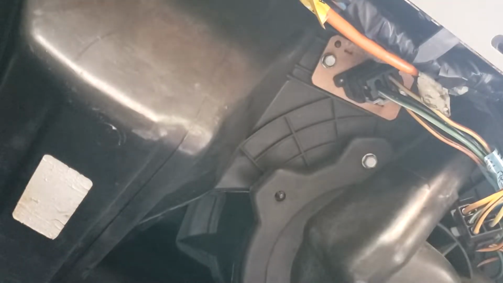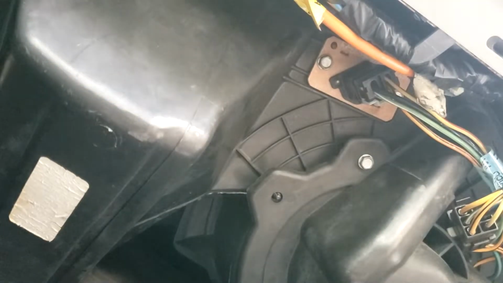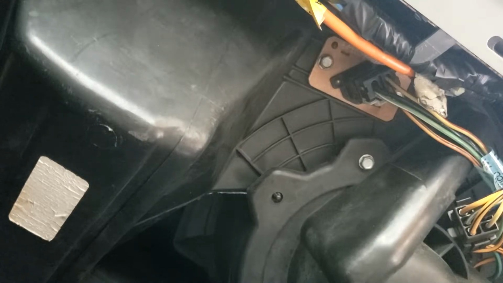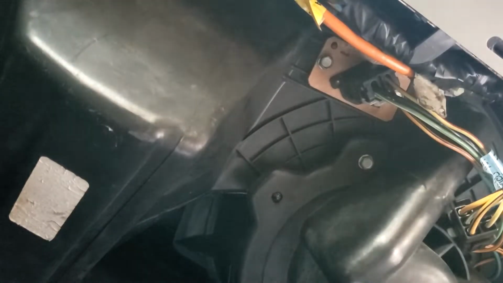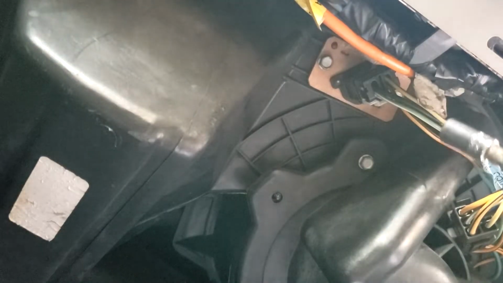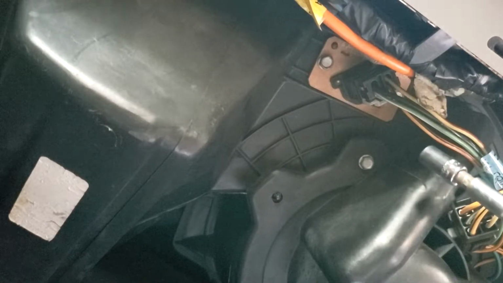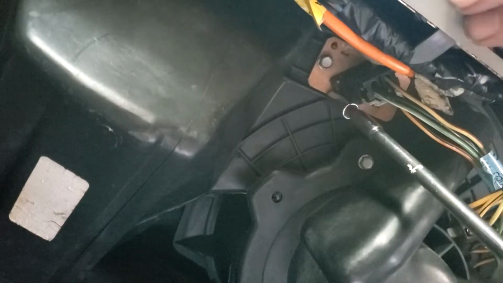Okay, so here I've repositioned the camera under the dashboard, immediately behind the glove box, and you should clearly be able to see the resistor. It's right here. Actually, you can't see the resistor, you can see the mounting plate for the resistor, which is right here, this brownish plate.